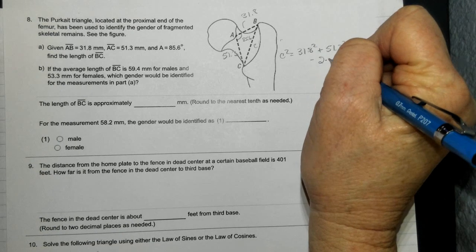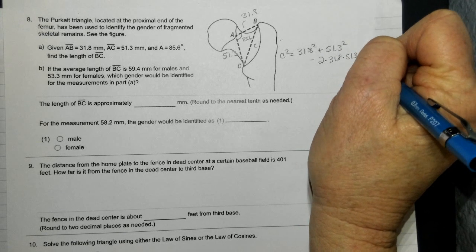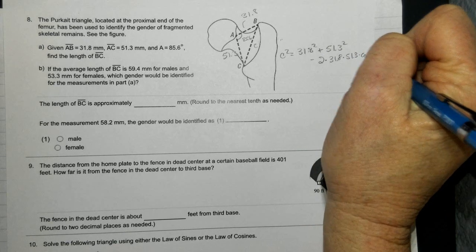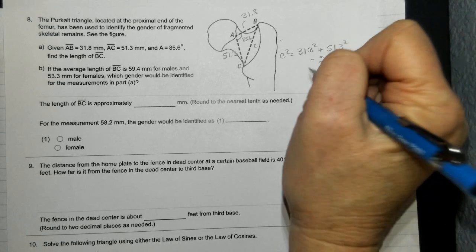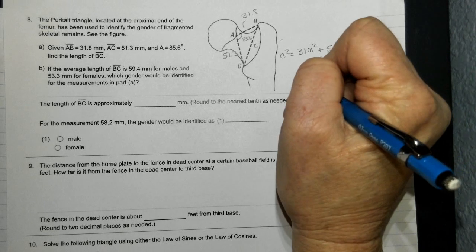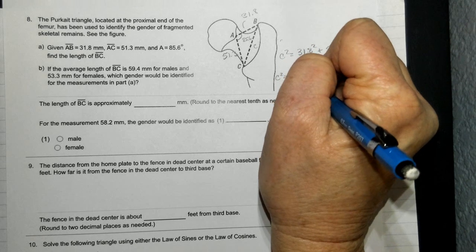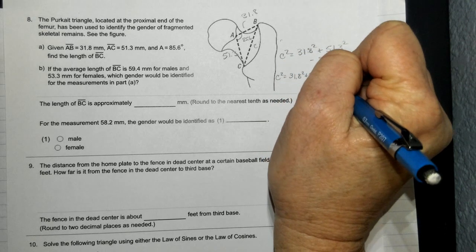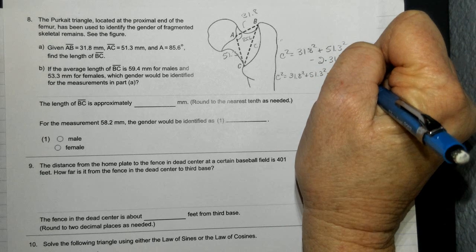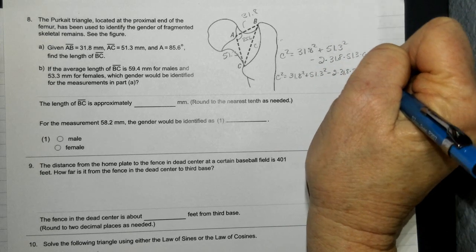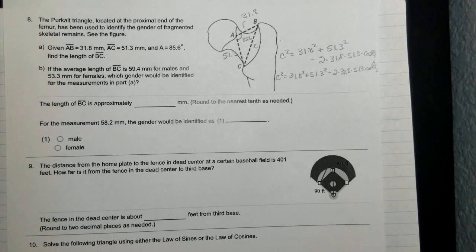Minus 2 times 31.8 times 51.3 times cosine 85.6. Sorry about that. I'm going to try that one more time. C squared equals 31.8 squared plus 51.3 squared minus 2 times 31.8 times 51.3 cosine 85.6. A little bit better.